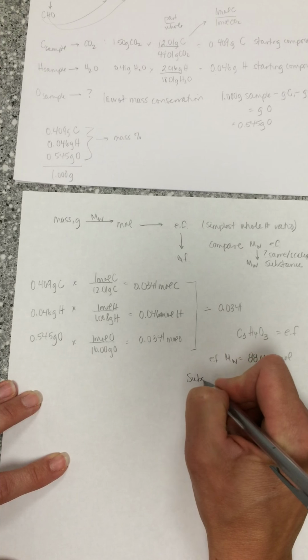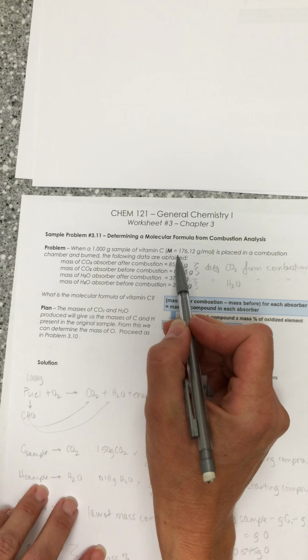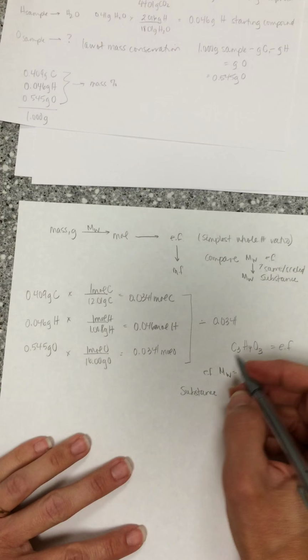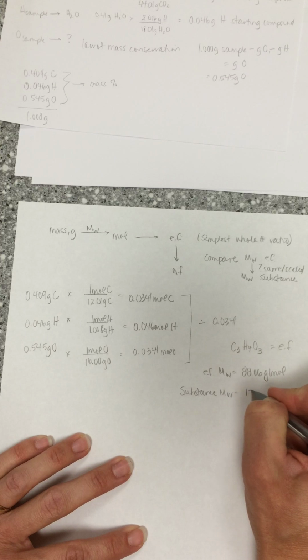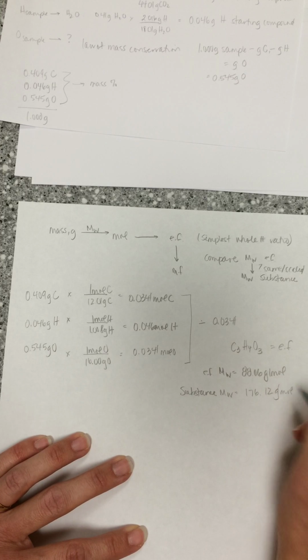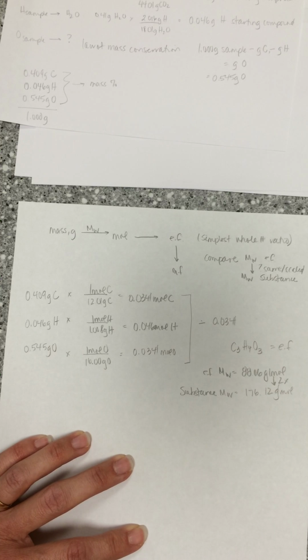Our substance, kind of coming back up to our page here, remember they told us that vitamin C has a molar mass of 176.12. So our substance molecular weight is 176.12 grams per mole. Hopefully everybody can see that this is a 2-fold increase.